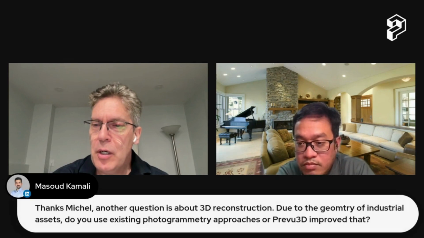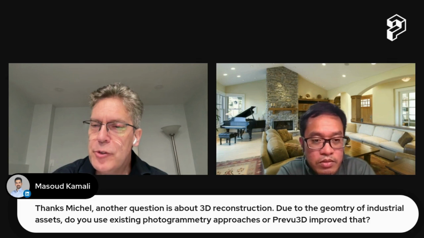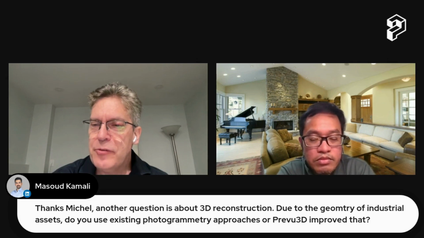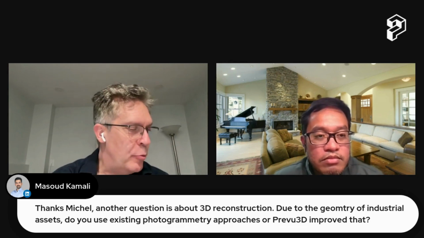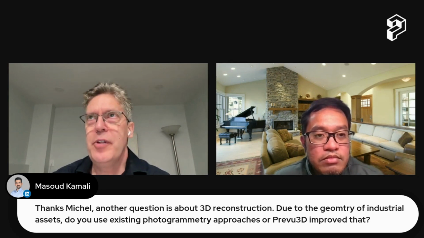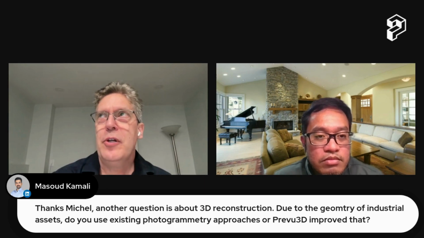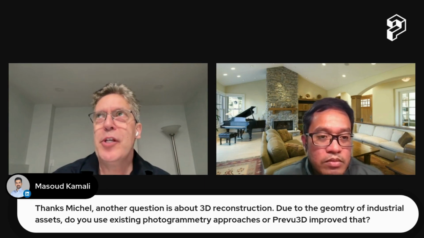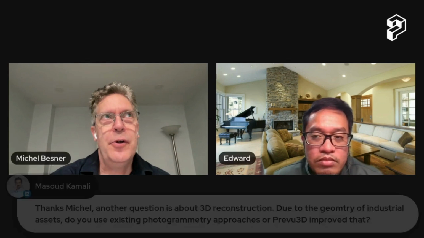Another question here from Masood about 3D reconstruction. Do you do the geometry yourselves? Do you use an existing photogrammetry approach? Well, we're always looking at different ways of reconstructing 3D from different data. So obviously the first key implementation we had done is through LiDAR scanning, so point cloud data.